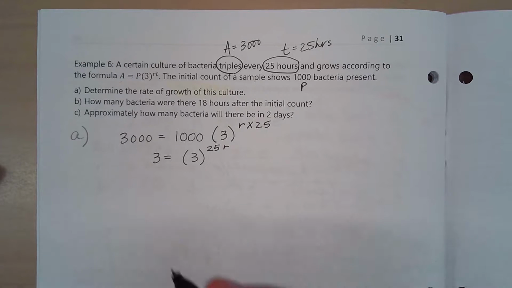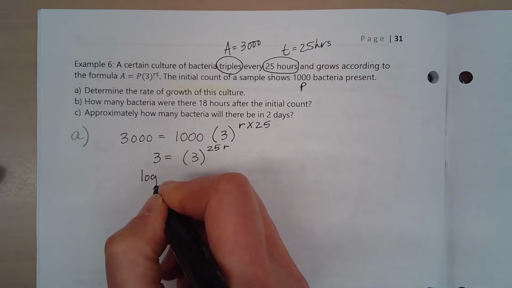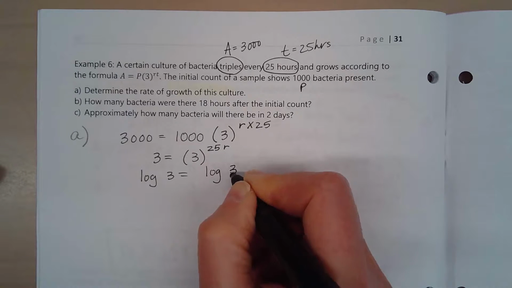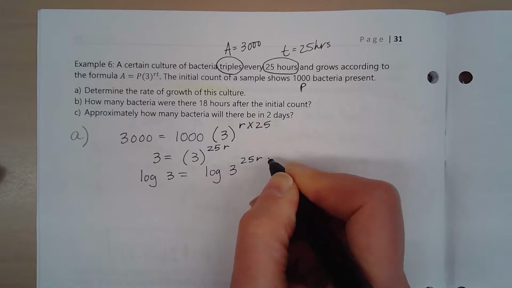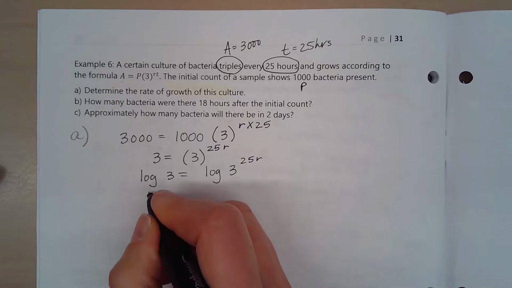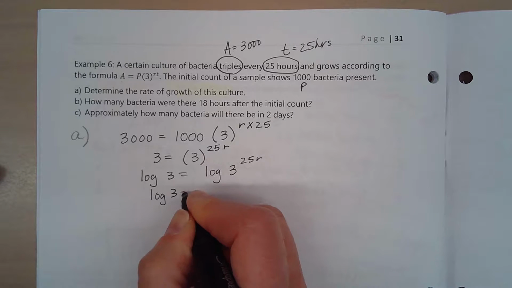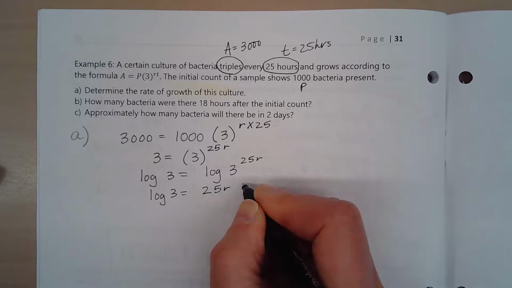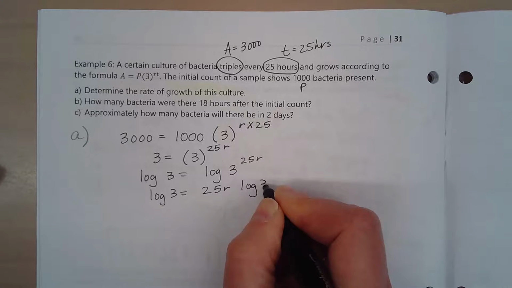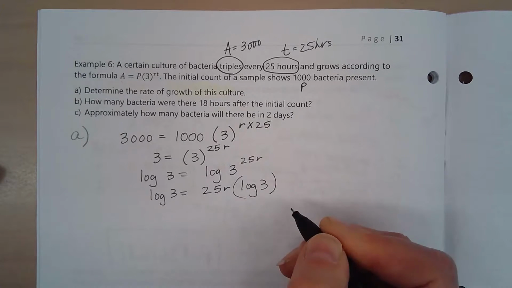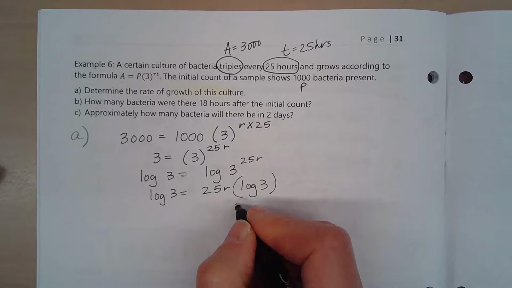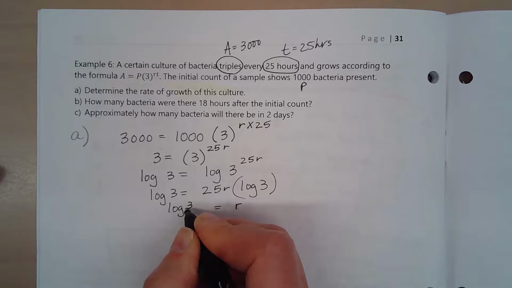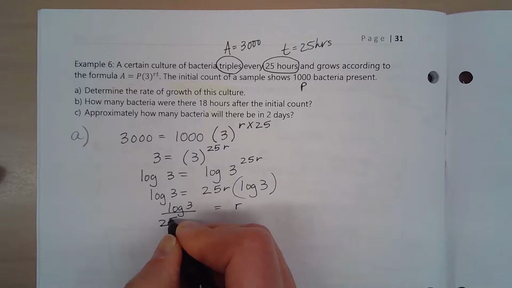Log or ln. So that allows me to bring my exponent down. So I have log of 3 equals 25R log 3. So R is going to be equal to log of 3 divided by 25 log 3.